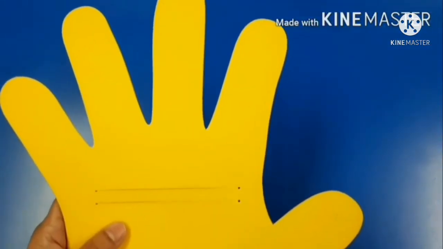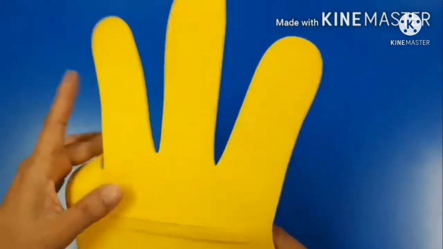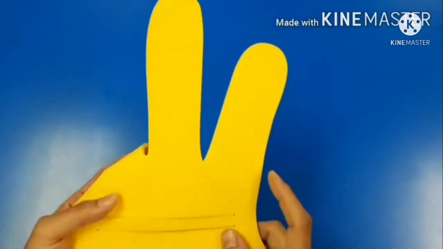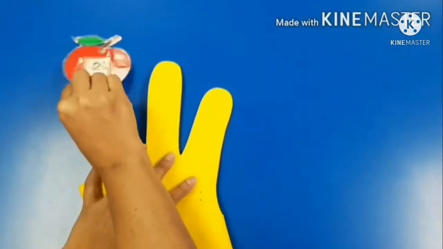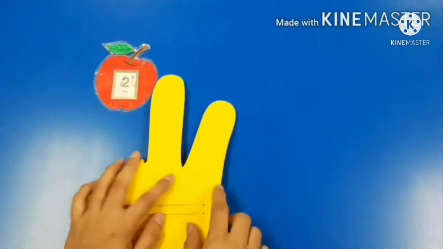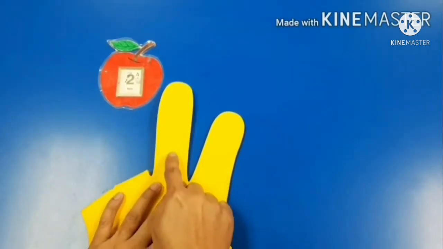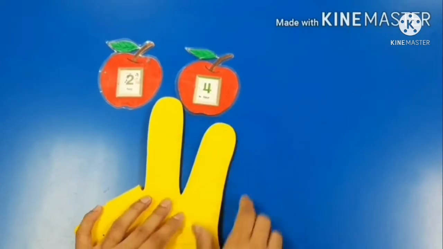Let's count in 2s. So, let's just leave 2 fingers. 1, 2. Okay? 2 plus 2, 2, 3, 4. 4.